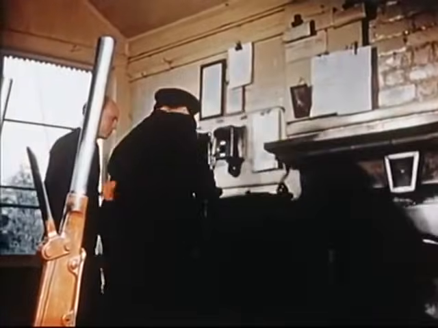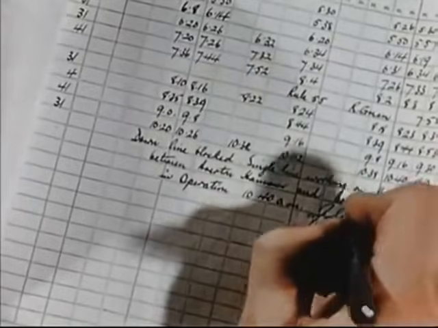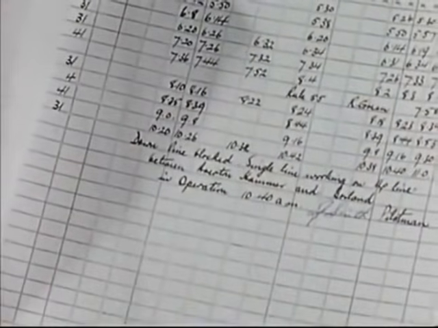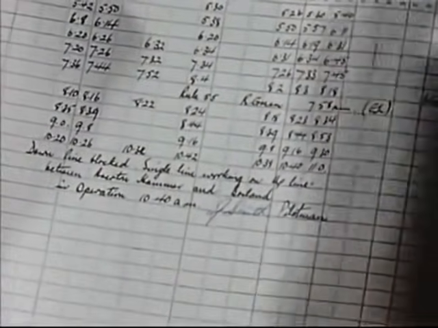The pilotman and the signalman sign the train register. And Signalman A tells the signalman in rear about the single line working.